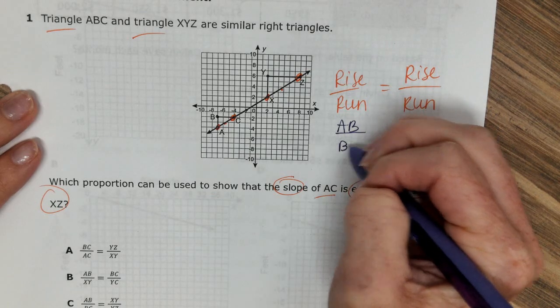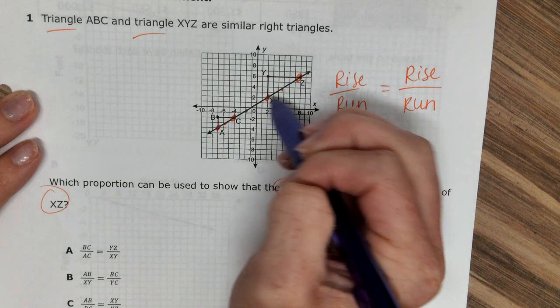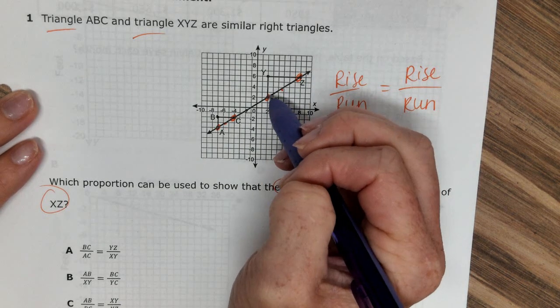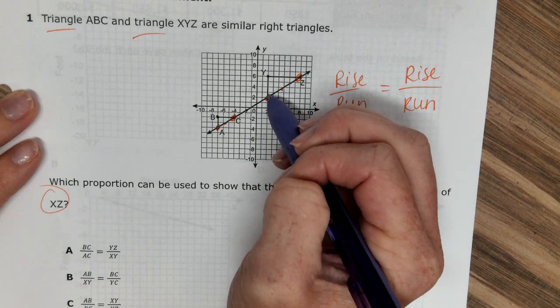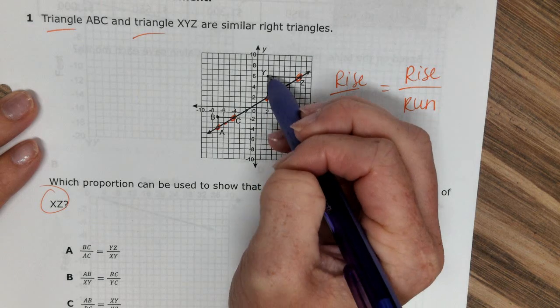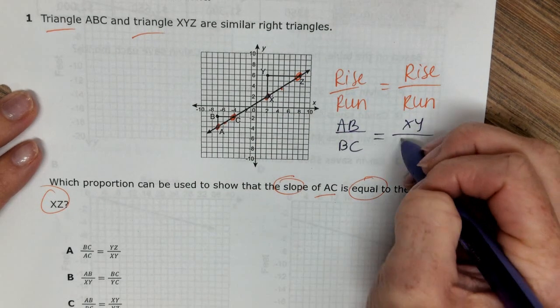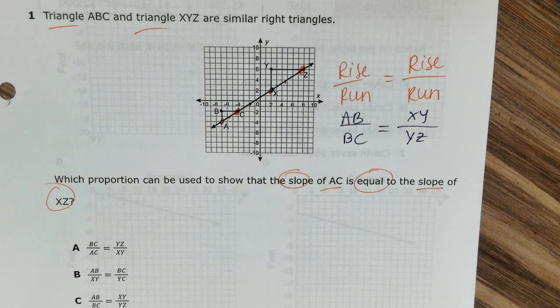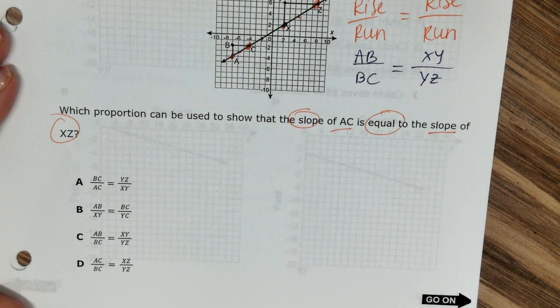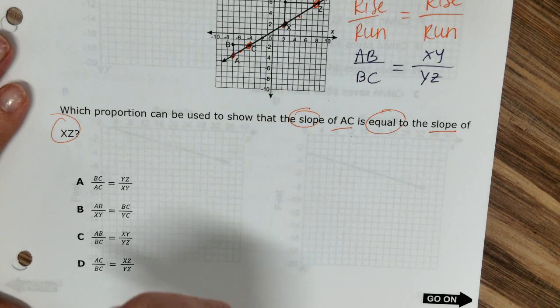B to C is equal to this one's rise over run. What is the rise from here to here? XY. What is the run from here to here? YZ. So that's the only thing they did different, they didn't use numbers, they used the lines. So which answer choice says that? C.